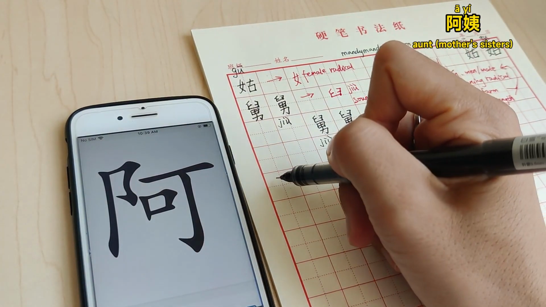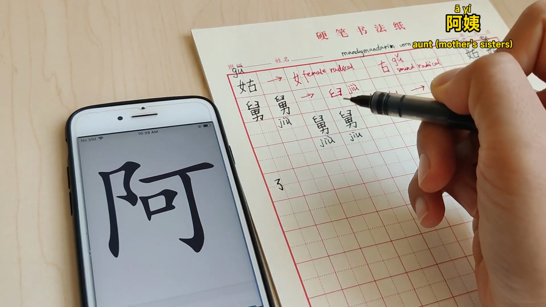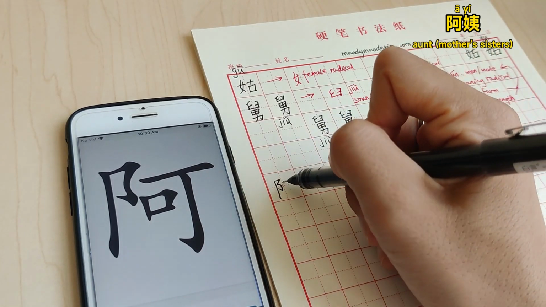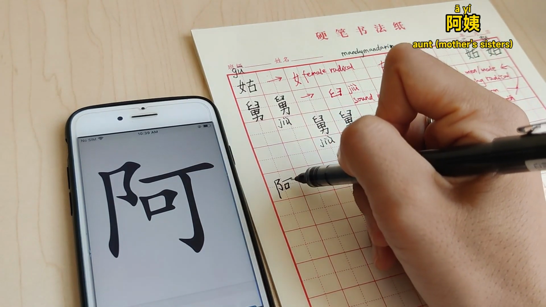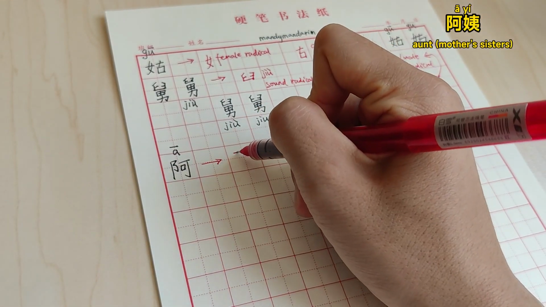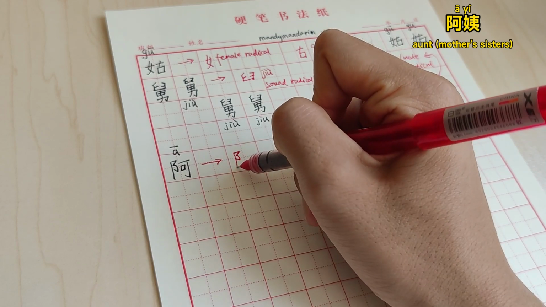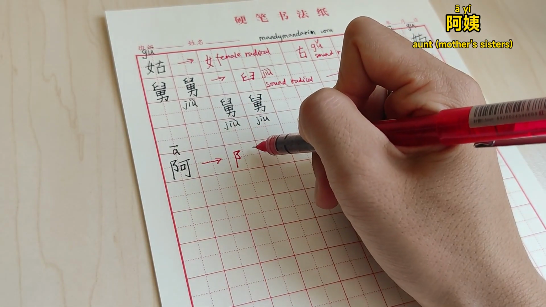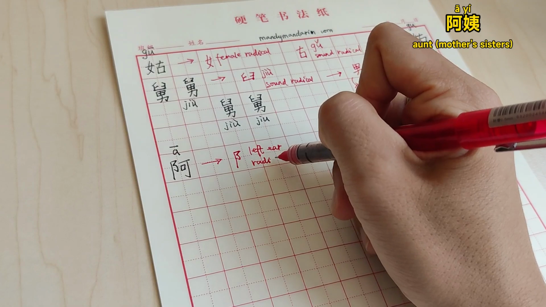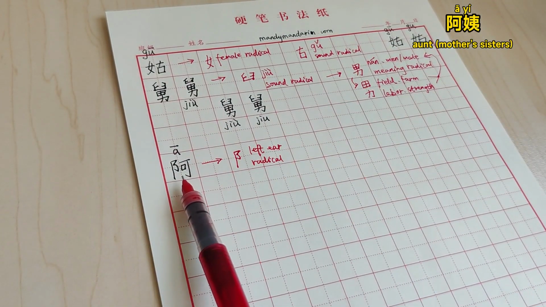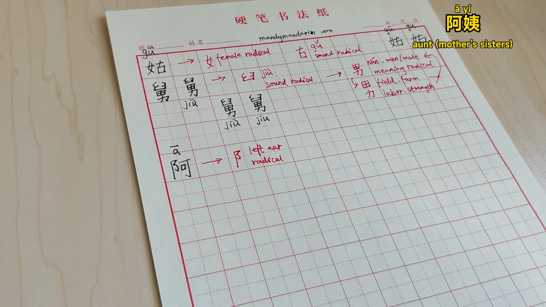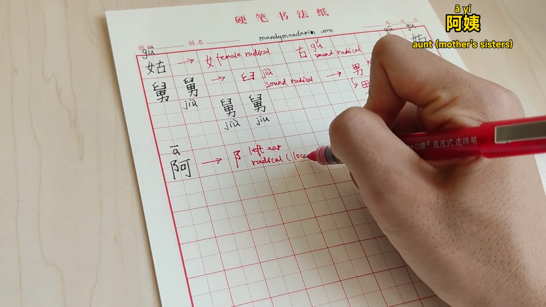On the left, we go 阝, and the right, we go 可. And the left part of it, we call it left ear radical. And obviously it's on the left part of it, and it kind of looks like someone's ear. And the left ear radical usually has something to do with location.